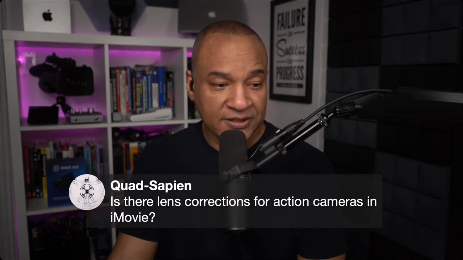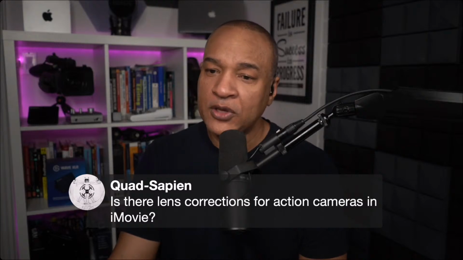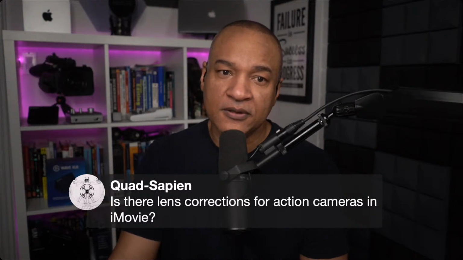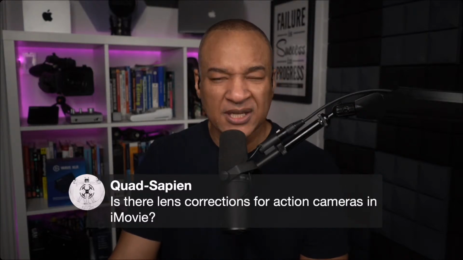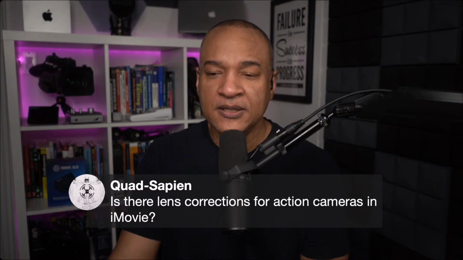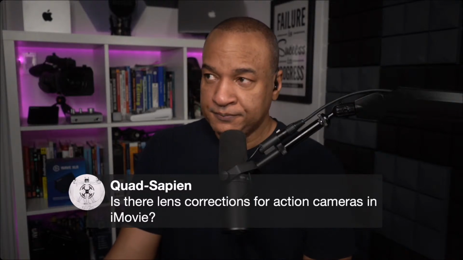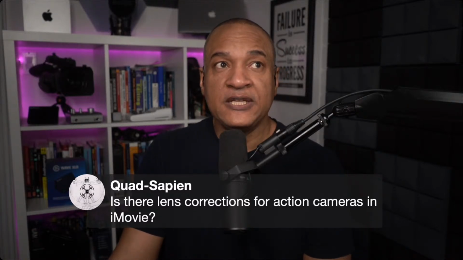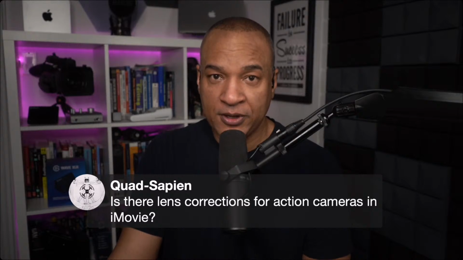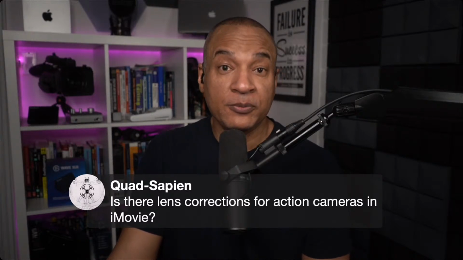Is there lens corrections for action cameras in iMovie? No, iMovie doesn't have lens corrections. It's a fairly basic tool. iMovie assumes, the way it's built, that the footage you're going to bring in there is good. It has tools to correct things like shaky video. It has color correction.